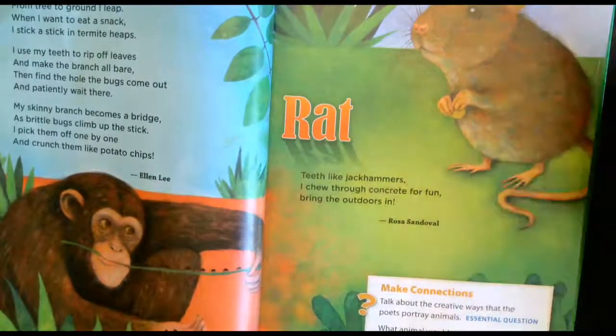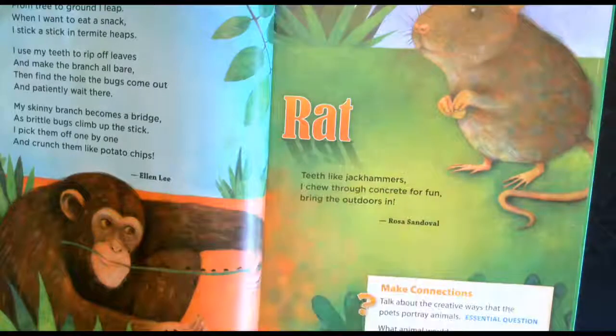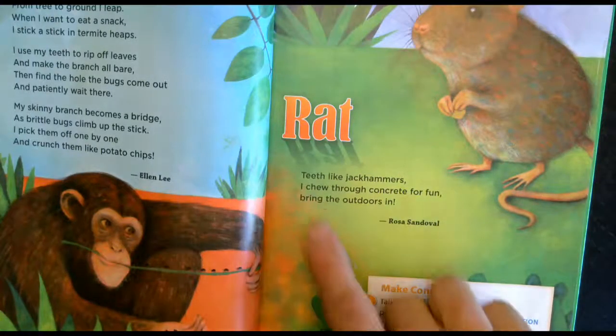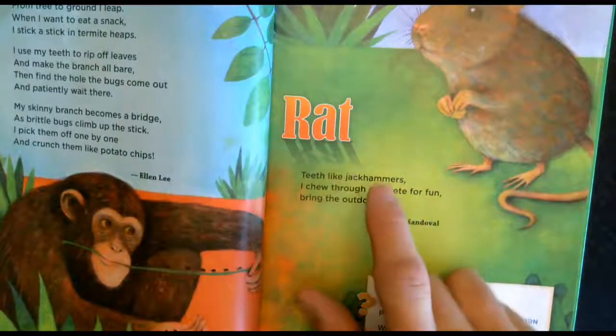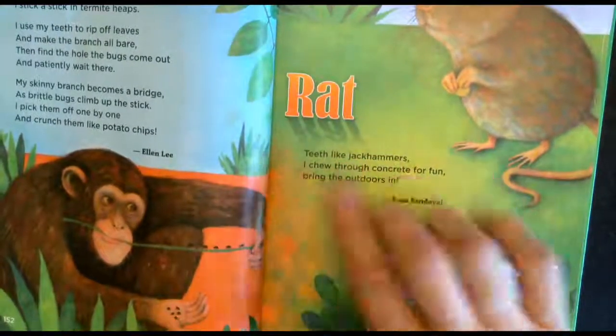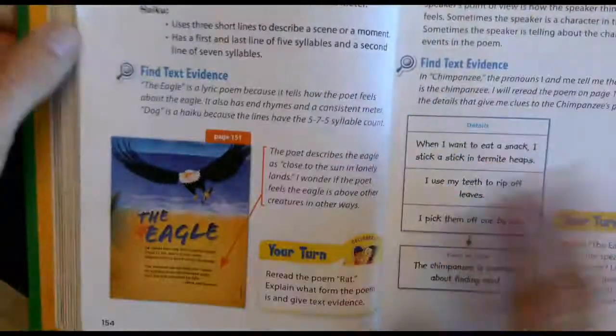Now I think haikus are sometimes fun to write because it's nice to try to fit in words. If jackhammers wouldn't fit there, I could have put just hammers and got rid of the jack part, and I would have only had 2 syllables. And that would have fit if it needed 1 or less more. Okay? All right. So let's take a look at our text evidence.